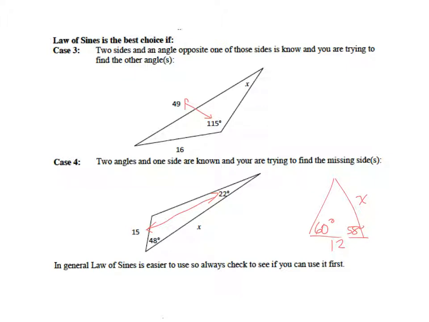But again, like I said, if you just don't know, well, that's okay. Just try one. If it works, it works. If it doesn't, it doesn't.